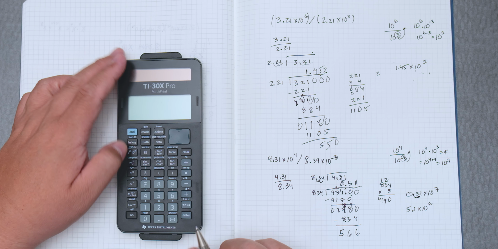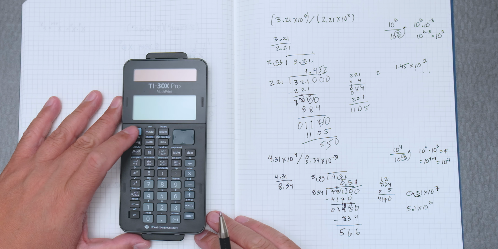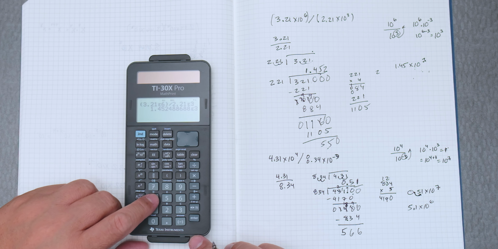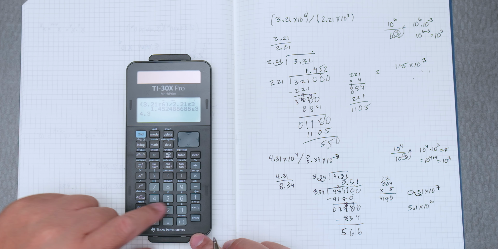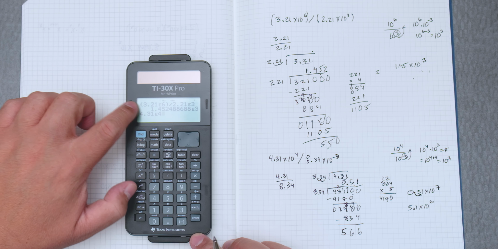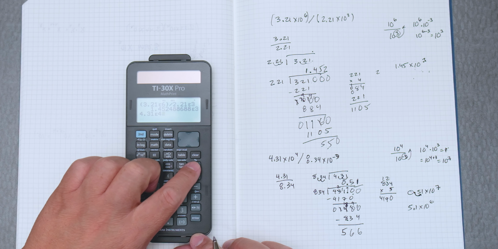Okay, let's see. This time I'm not going to use parentheses. This should work out. 4.31 to the power of 4. It's good practice to put parentheses, but let's see. It should work out.